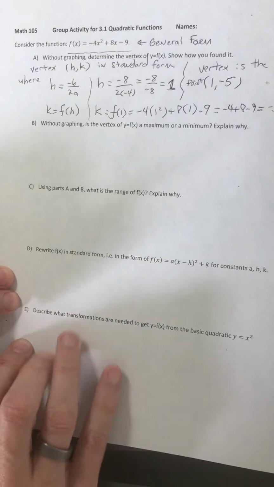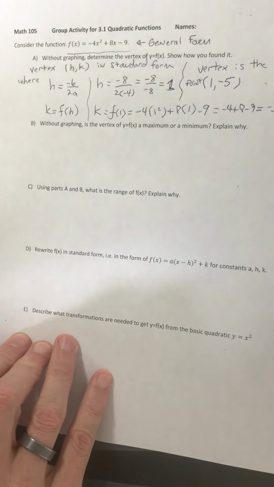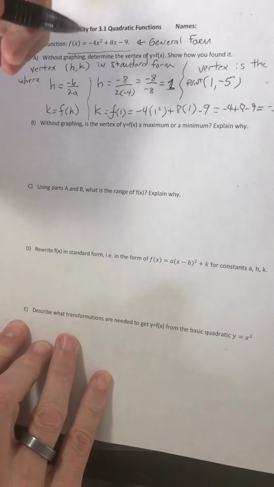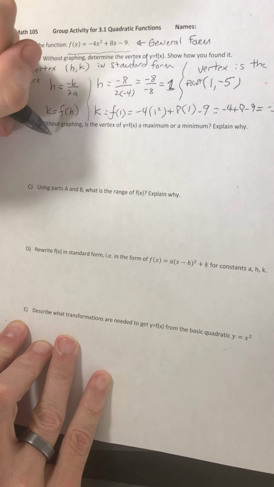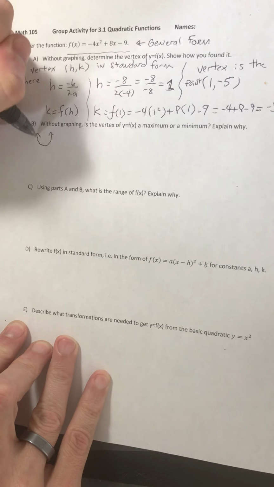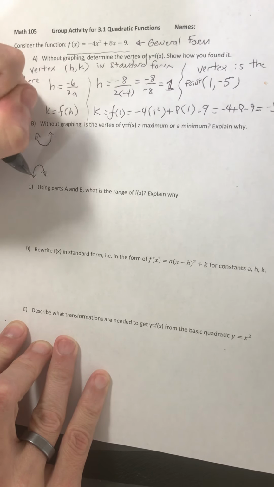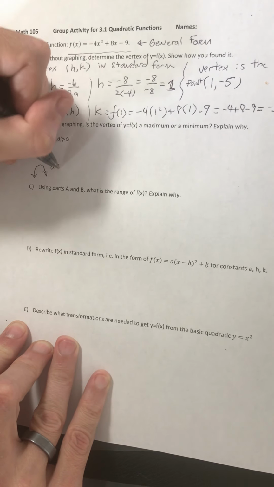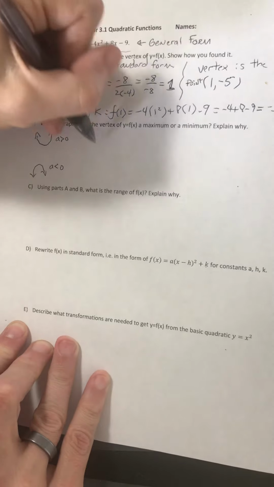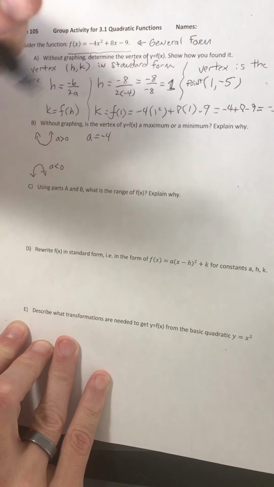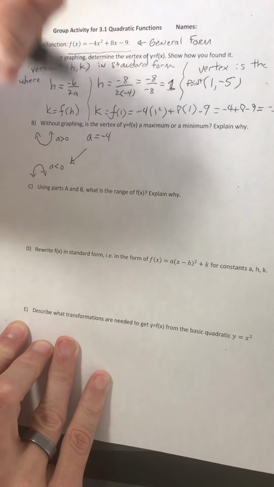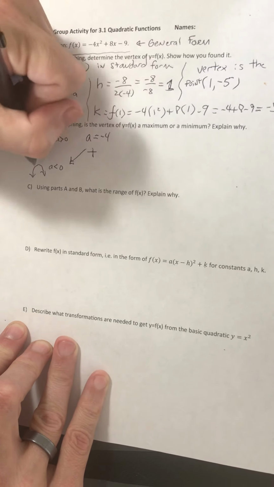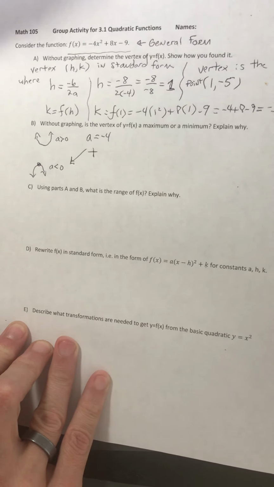Woohoo! Okay. On to part B. Without graphing, is the vertex a maximum or a minimum? Well, we need to know, does the parabola point up or does the parabola point down? Remember, it points up if a is greater than 0. It points down if a is less than 0. In our case, a is -4. So we have this, which means the vertex is a maximum.